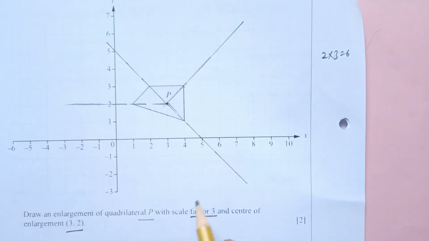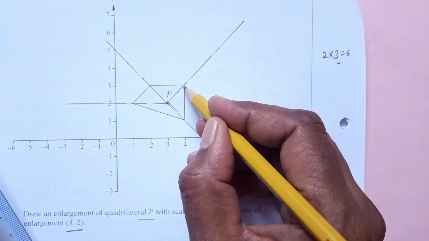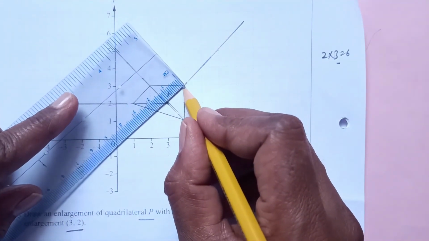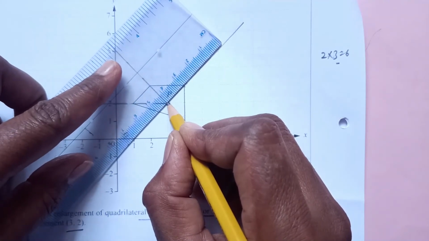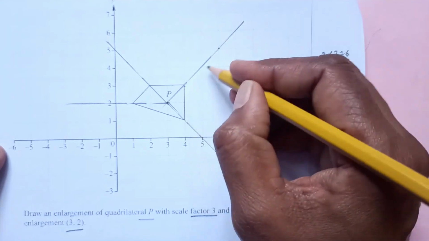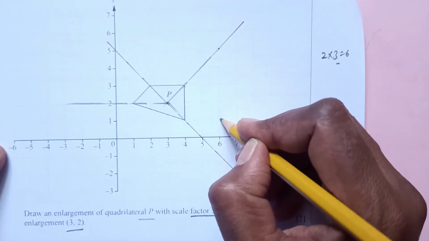Now the scale factor is 3, so everything times 3. From here it was about 1.5, so times 3 it is 4.5, coming somewhere here. Taking this point, 1, 2, 3 and 4, I get this one here.